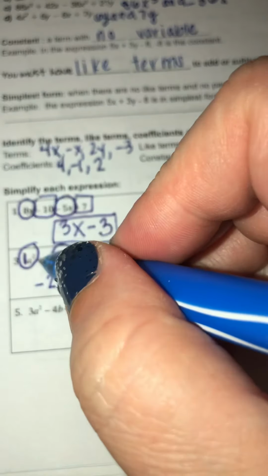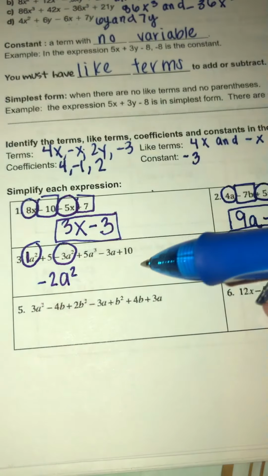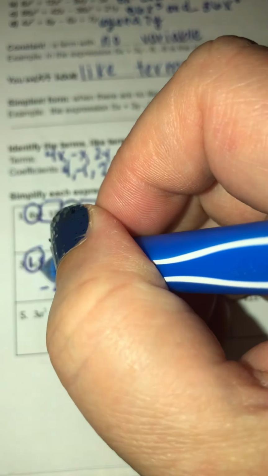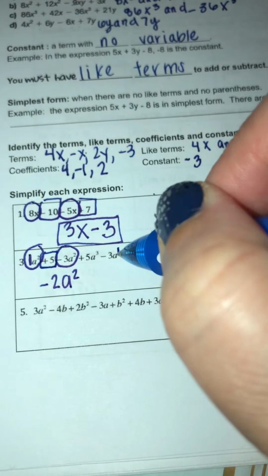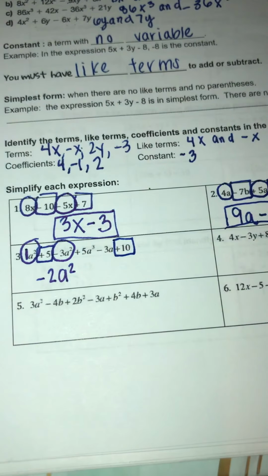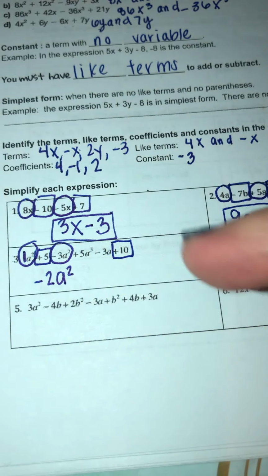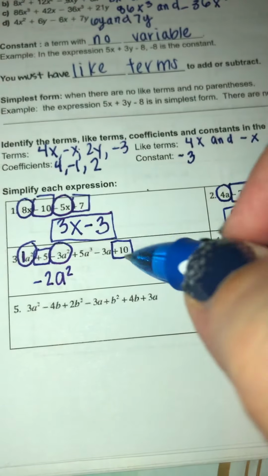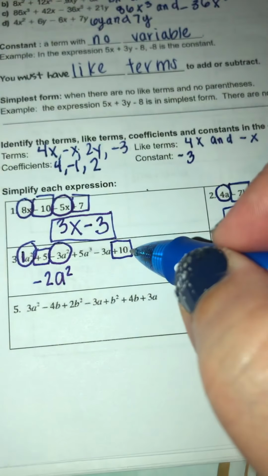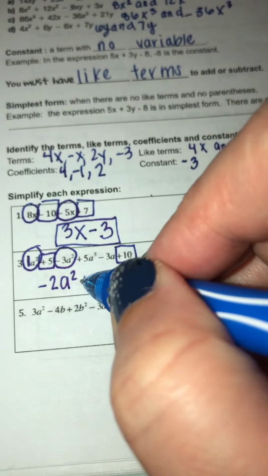Next, I'm going to box in the constants. I have a positive 5 here, and I have another constant over here, a positive 10. So I'm going to put a box around those two. I just use different shapes around these so that I know that the boxes go with each other and the circles go with each other. So a positive 5 and a positive 10, that makes a positive 15.